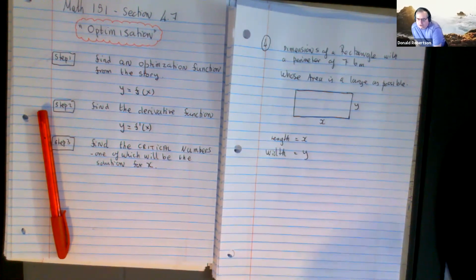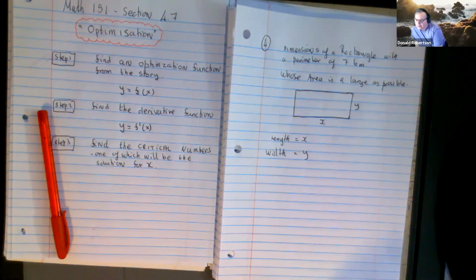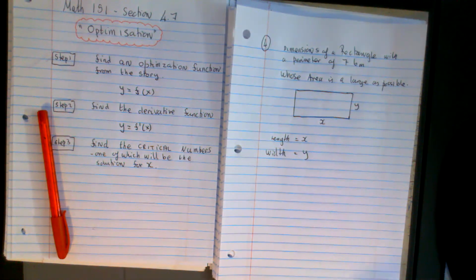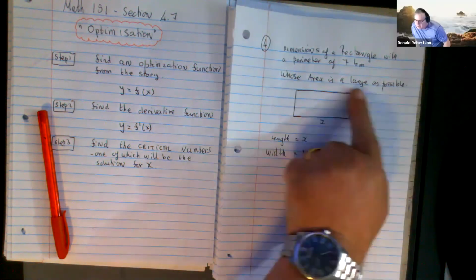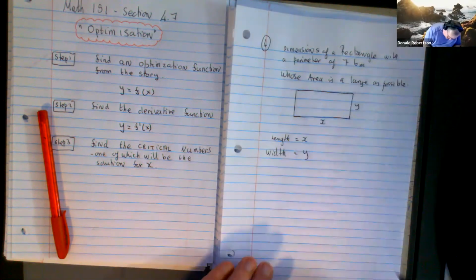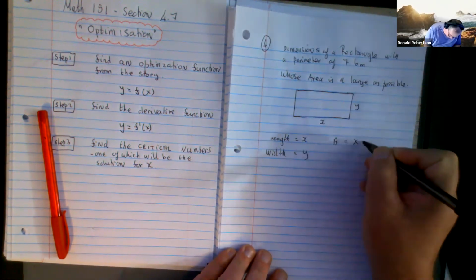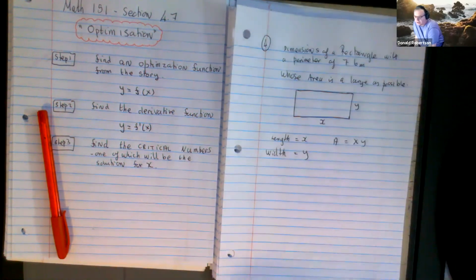Based on this story, what are we trying to optimize? Are we trying to optimize the length and the width, or the area, or the perimeter, or what are we trying to optimize in this story? The area? Right. The area is as large as possible. So the area of a rectangle, at least the way I've described it, is X times Y.